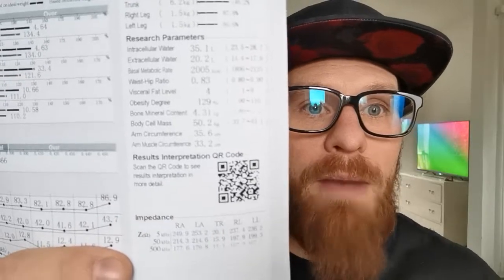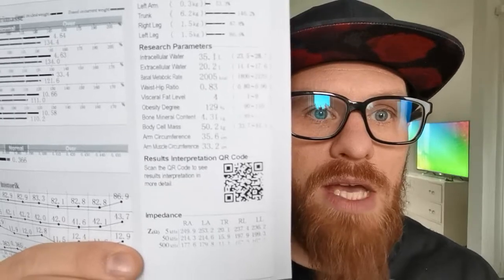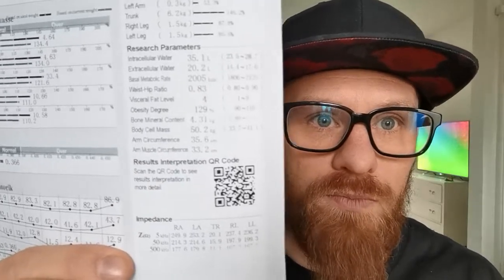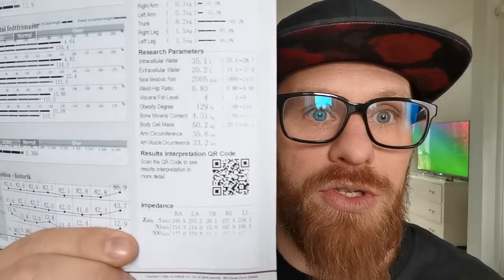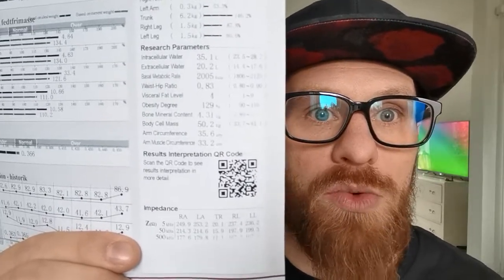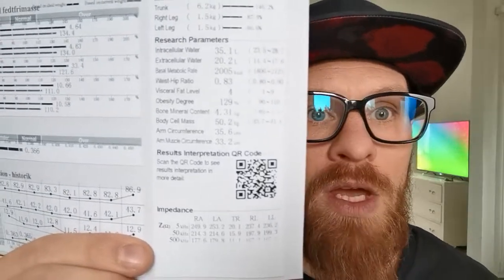So you might be looking in the mirror thinking, I would really like to lose some weight, but visceral fat, that's important stuff. Obesity degree, that's related to your BMI. It's how much percent your BMI is over what it should be. I'm 129% obese according to this one. That's awesome.